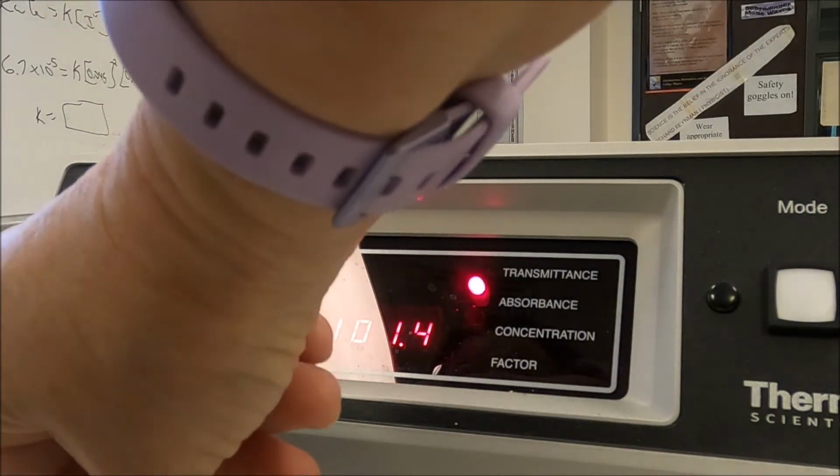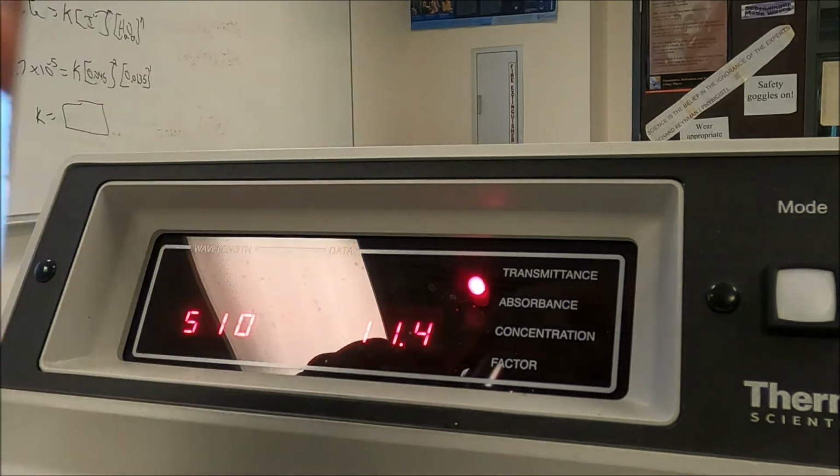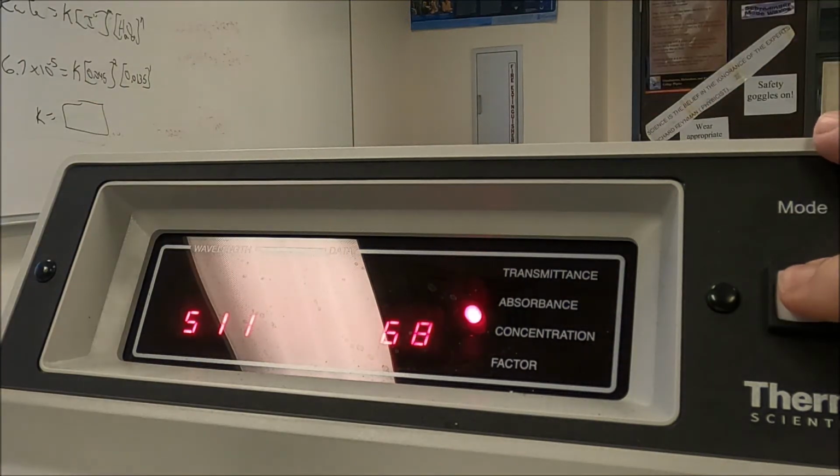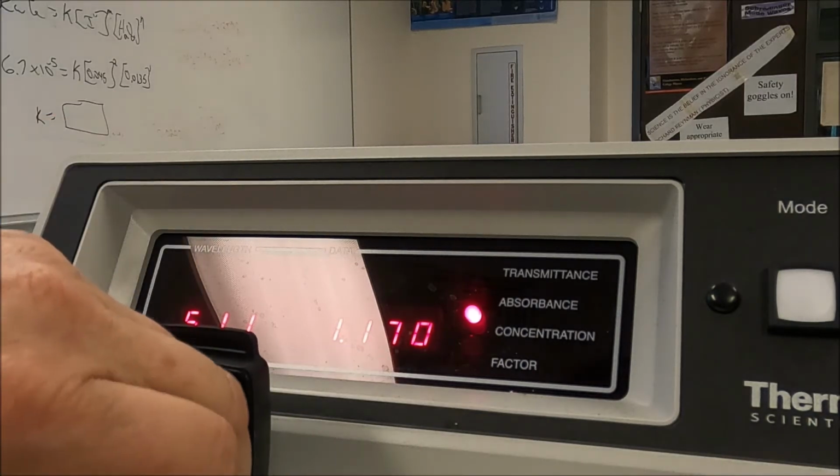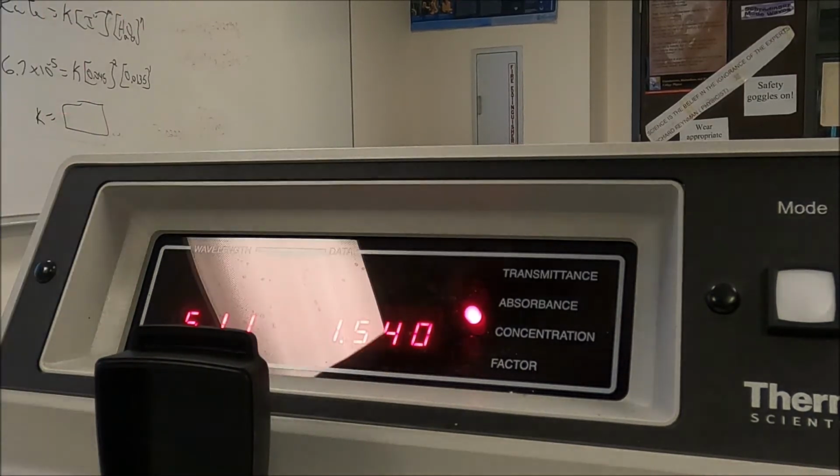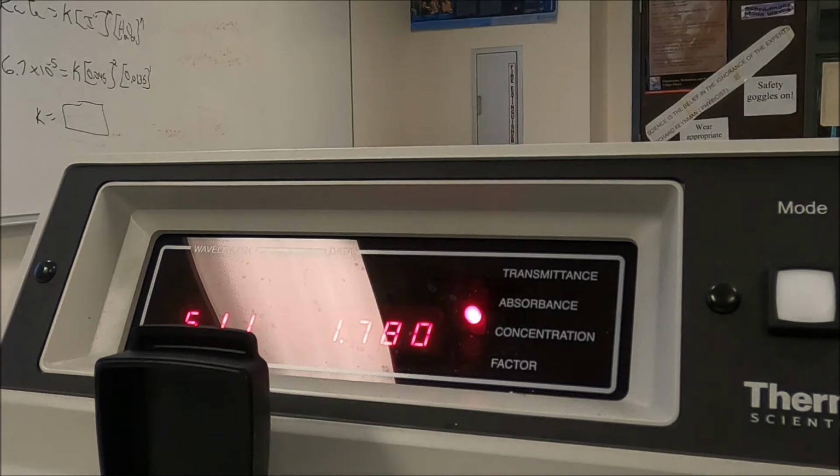So I'm going to pop this in and hit the button here and change it to absorbance. So the absorbance for our 0.20 is 1.180. Okay? Now we're going to move to a lower concentration solution.